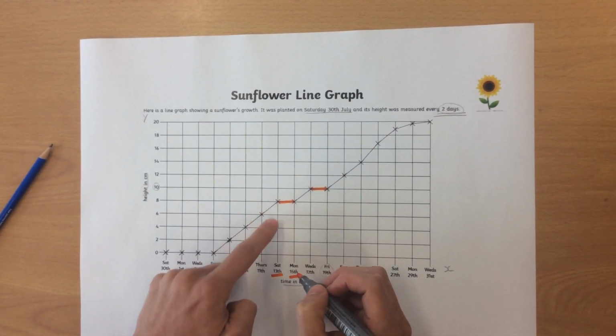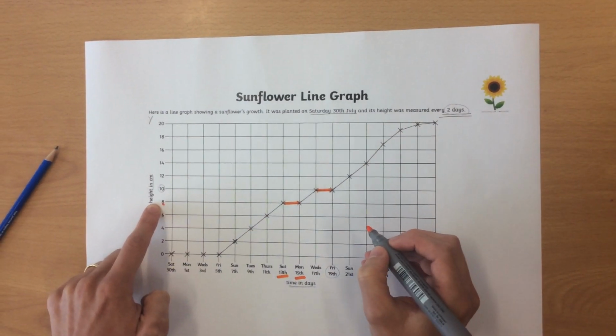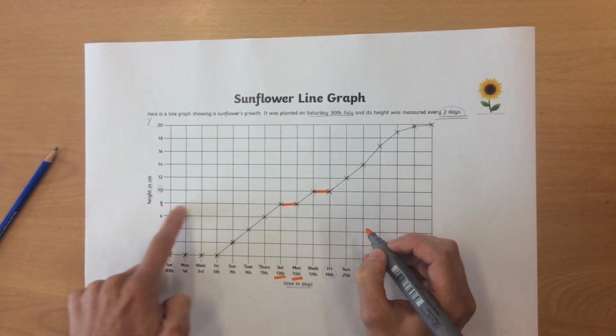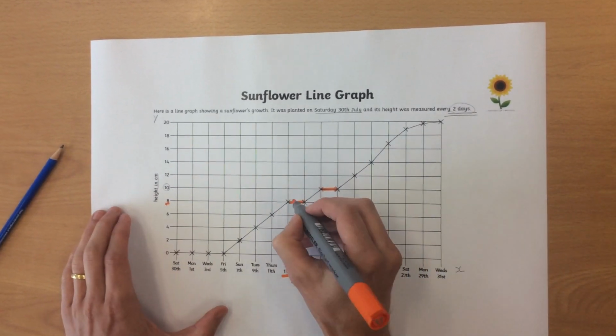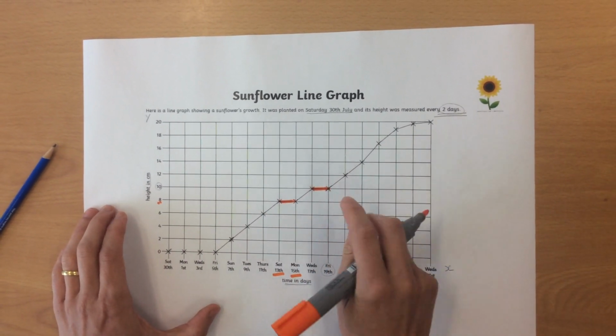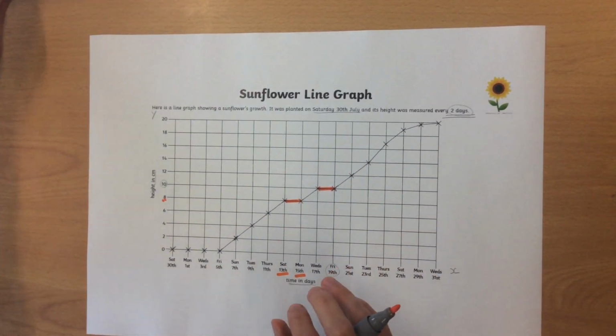On Saturday the 13th, the sunflower was 8 centimetres tall. And on Monday the 15th, it was also 8 centimetres tall. So every time you see a flat line like this, it just means there was no growth between the 2 dates.